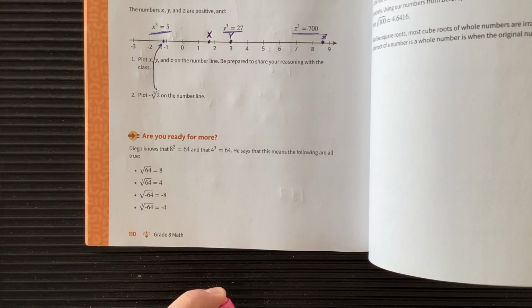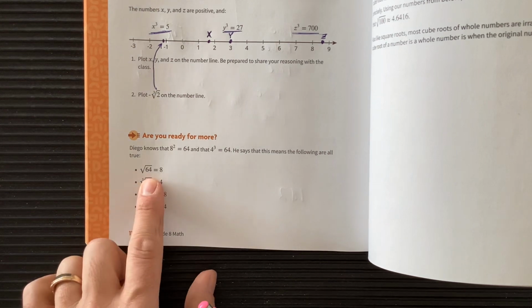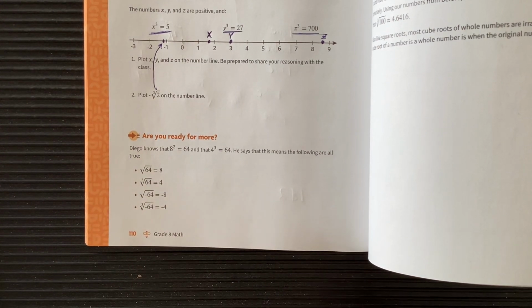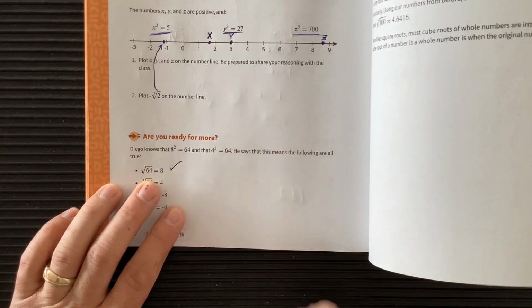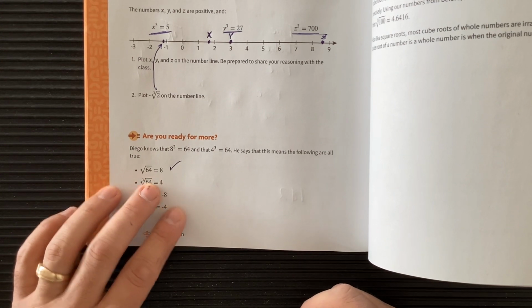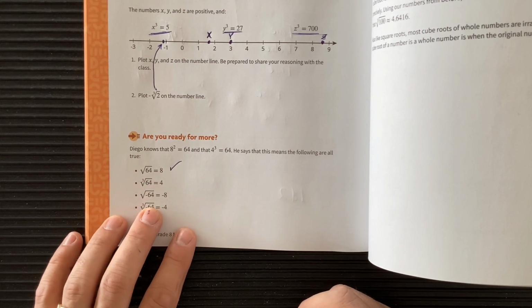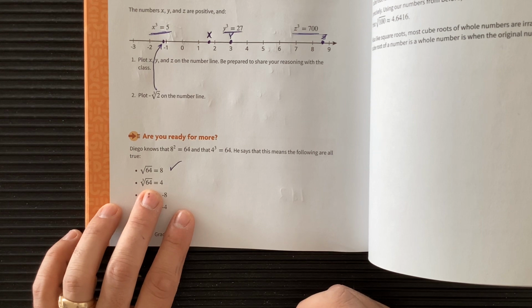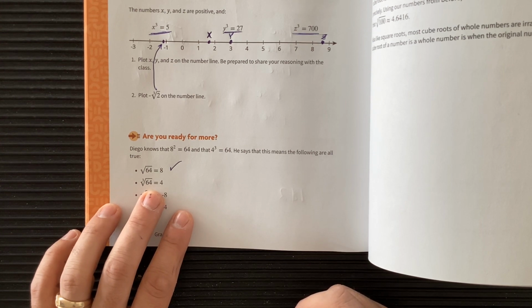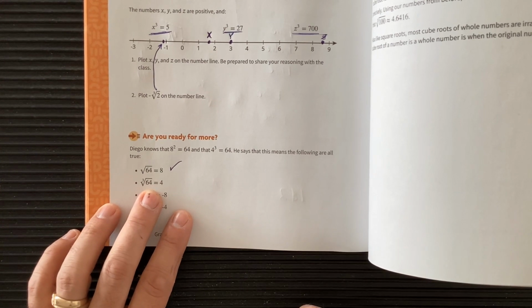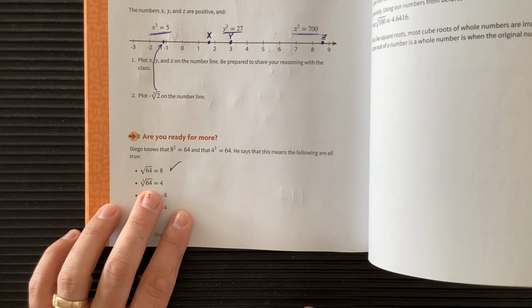Okay, I think a minute's about up. Othniel, what do you think of the first statement there? Square root of 64 is 8. Yeah, you good with that? All right. We'll put a little check mark. I like that one. Next one. What do you think of that one? Wyatt? Yeah, I think it's true. Cubed root of 64. So 4 times 4 times 4 is 64.